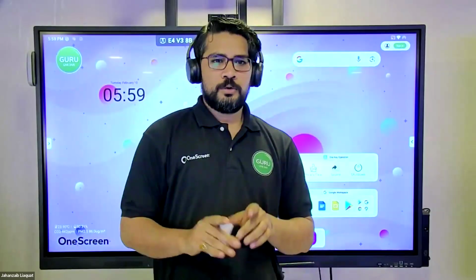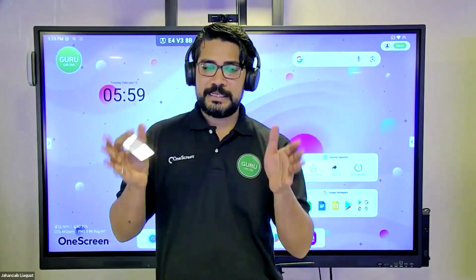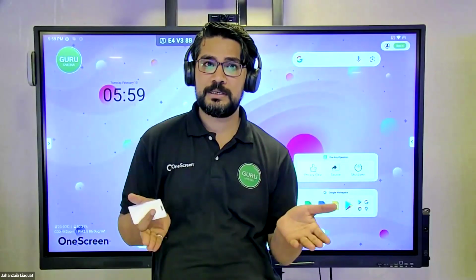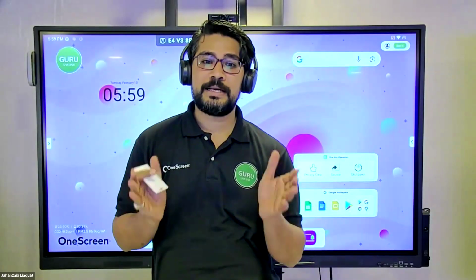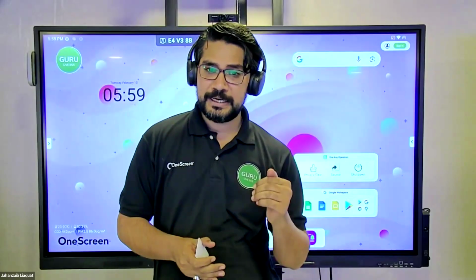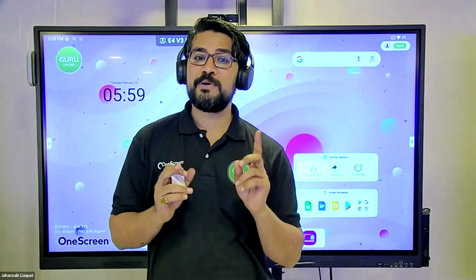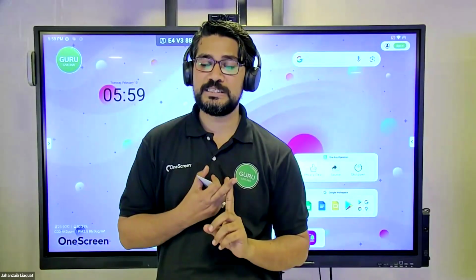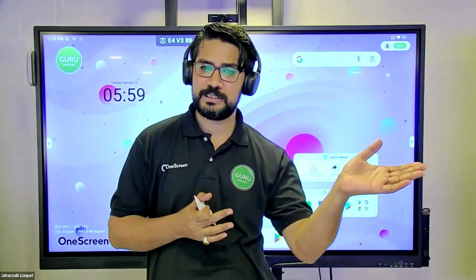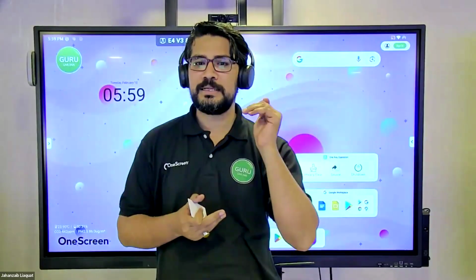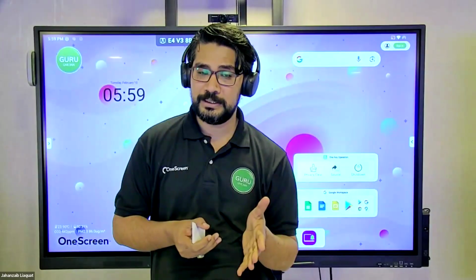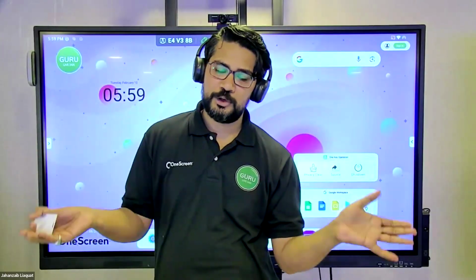Okay. For the OneScreen account, as I said, we have a dedicated memory space for the account holders, right? So that if you have downloaded anything into your account, that will always remain available for that specific account, and it won't be seen by the rest of the users of the screen. Also, that particular document won't be available in the internal storage of the screen due to security reasons.